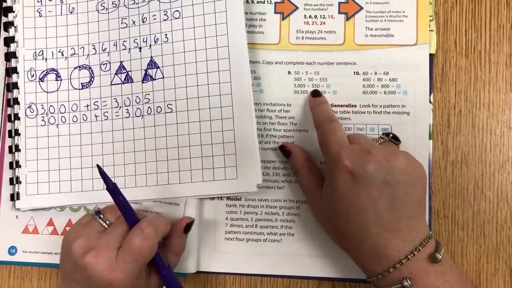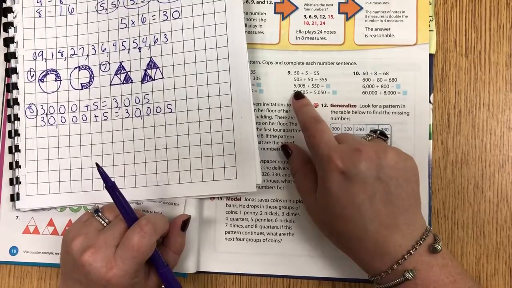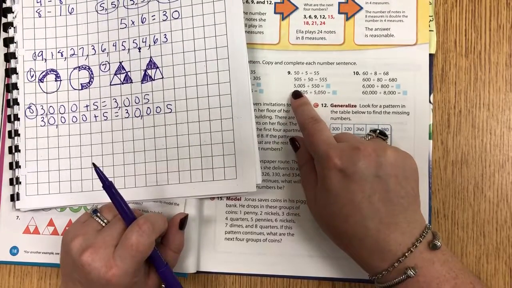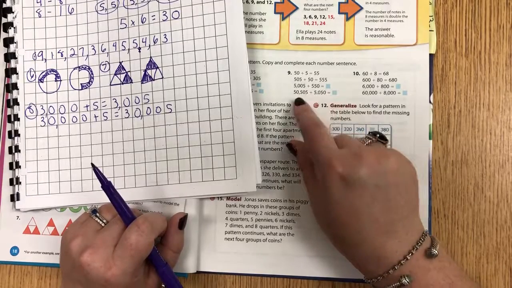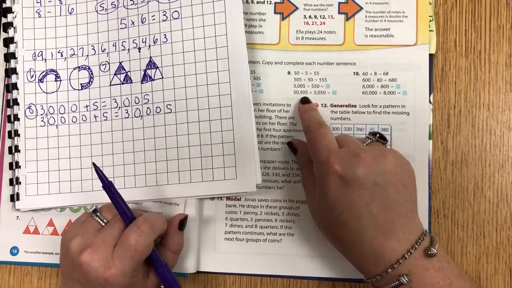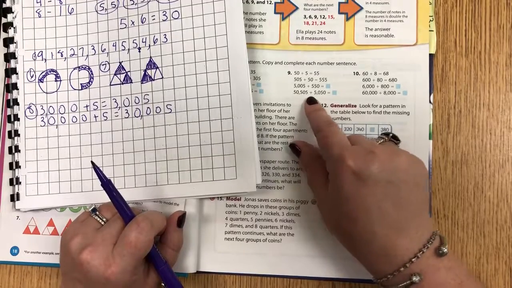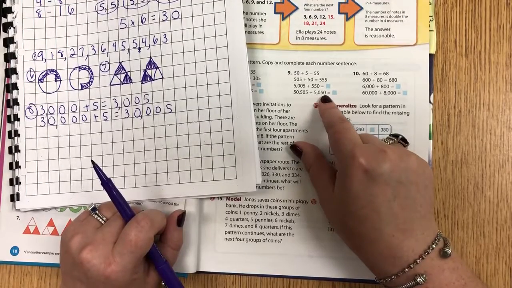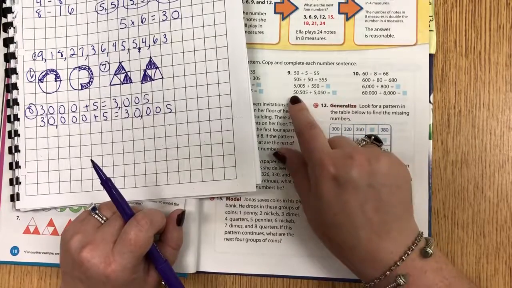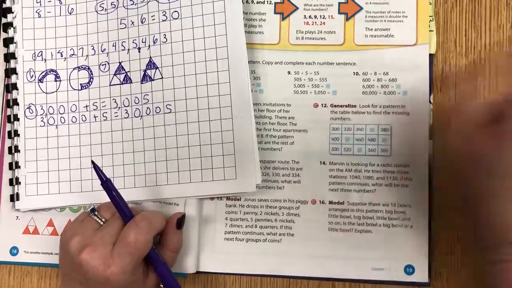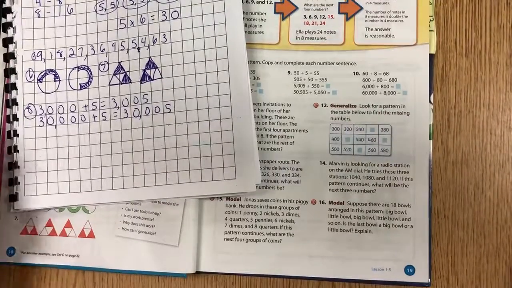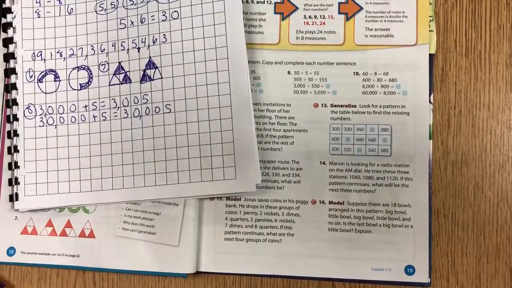5,005 plus 550 is 5,555. 50,505 plus 5,050 is 55,555. So do you see the pattern in your answers? Everything's 5s.